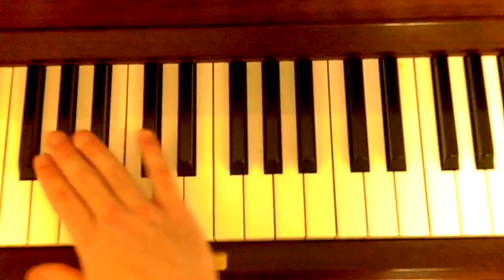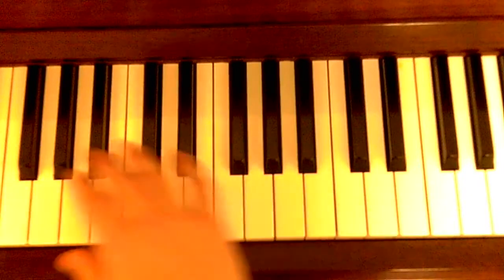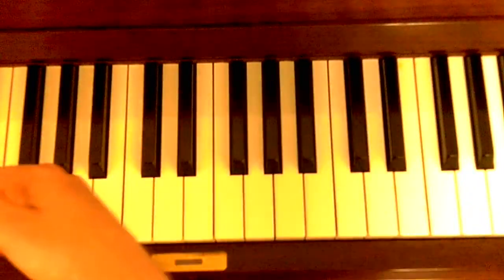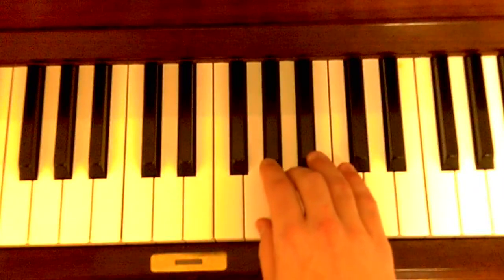So I'll do the entire B flat dominant 7 scale, starting on every scale degree and going down. So I'll do everything twice. 1, 2, 1, 2, 3, 4.